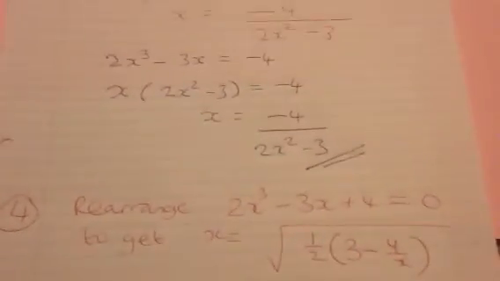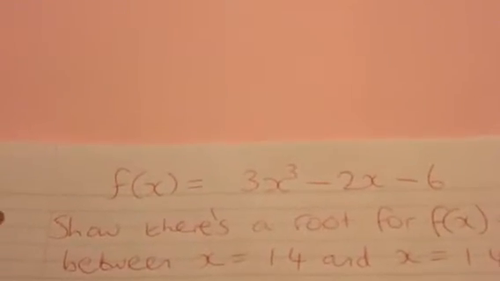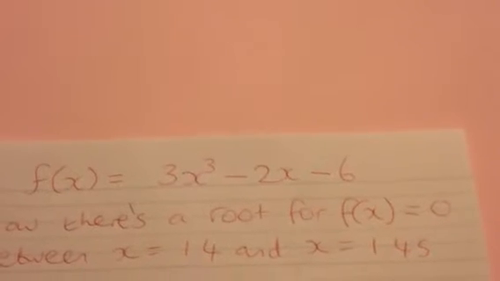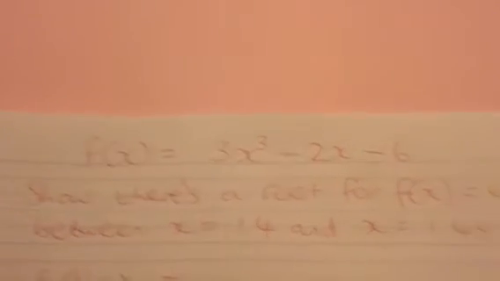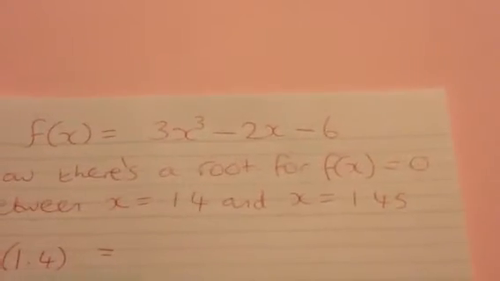And I can't see there being any other type of rearrangements here. Right, now I'm going to show you a typical question before I finish it. Now f of x is 3x cubed minus 2x minus 6. Show that there's a root for f of x equals 0 between x equals 1.4 and x equals 1.45.